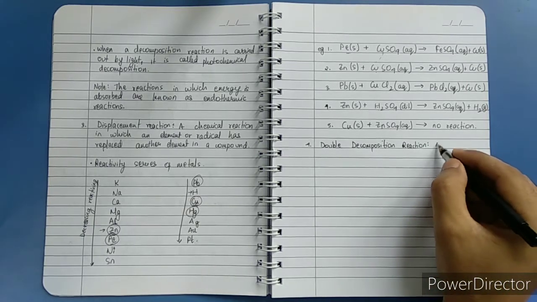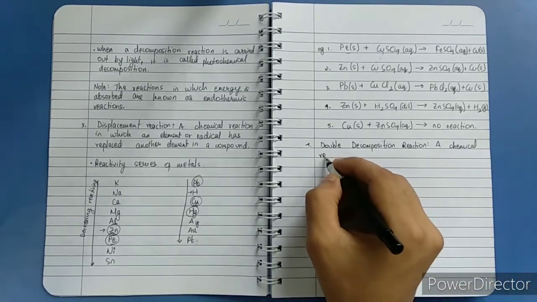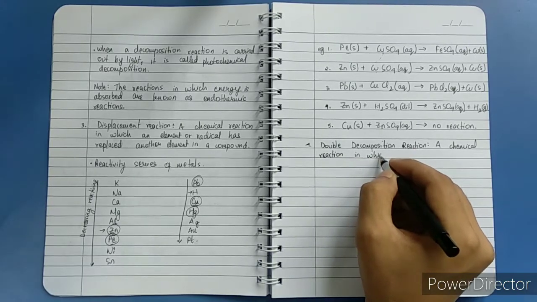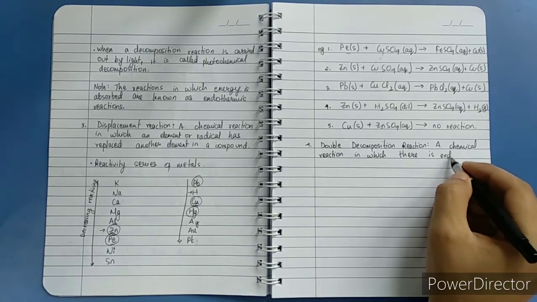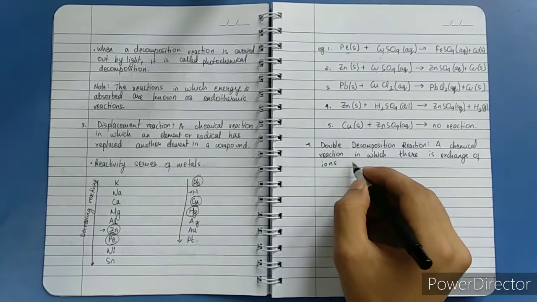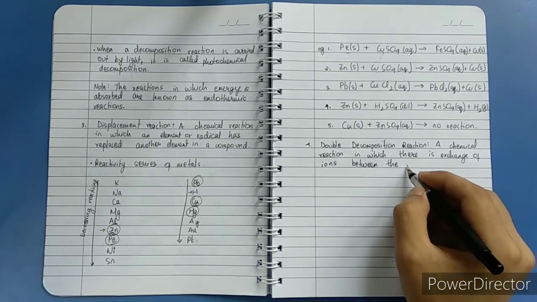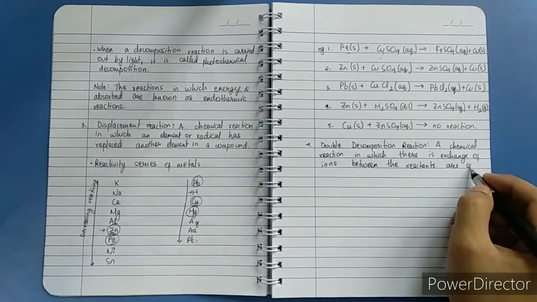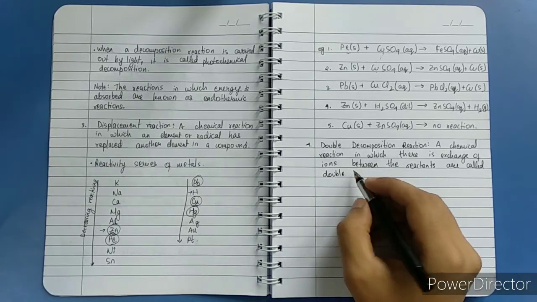So a chemical reaction in which there is exchange of ions between the reactants are called double decomposition reaction.